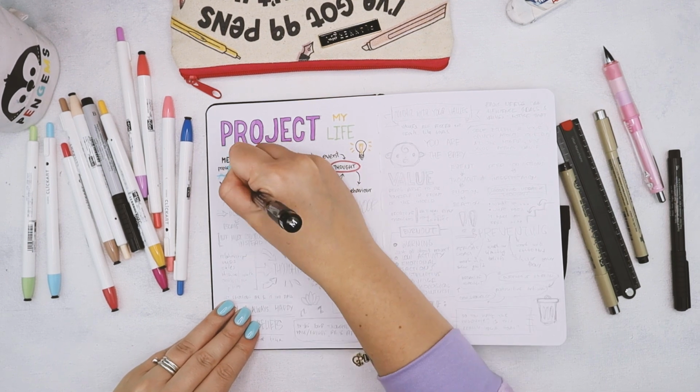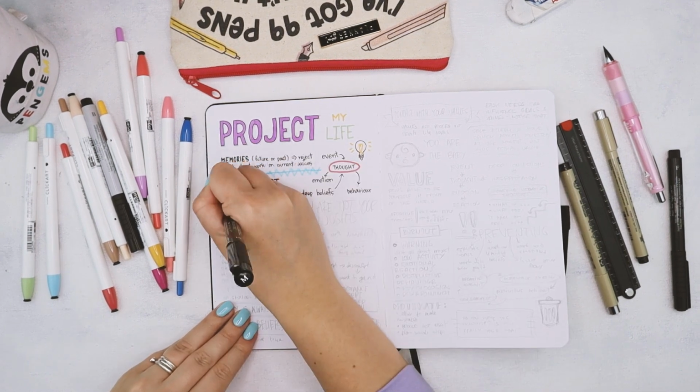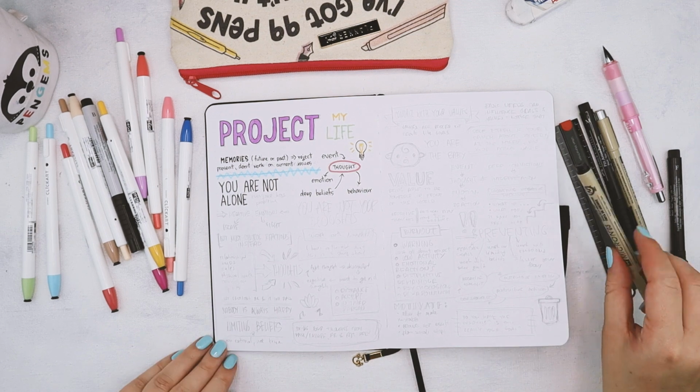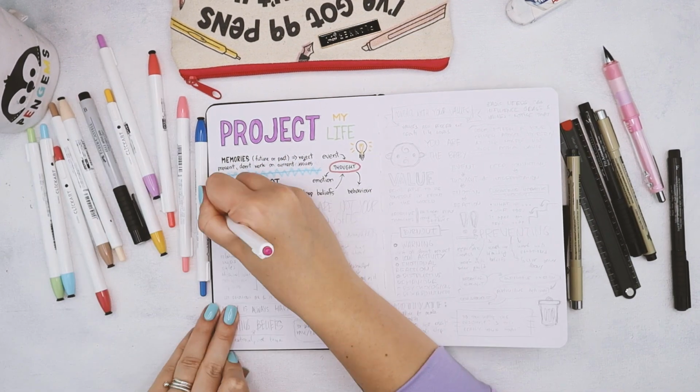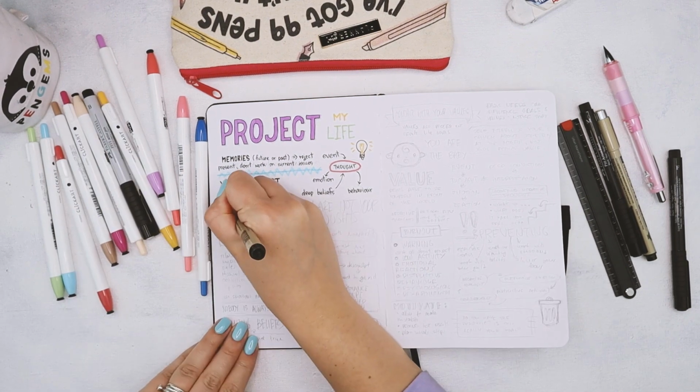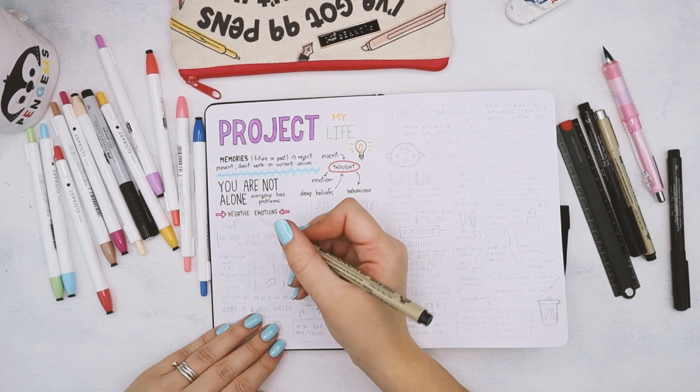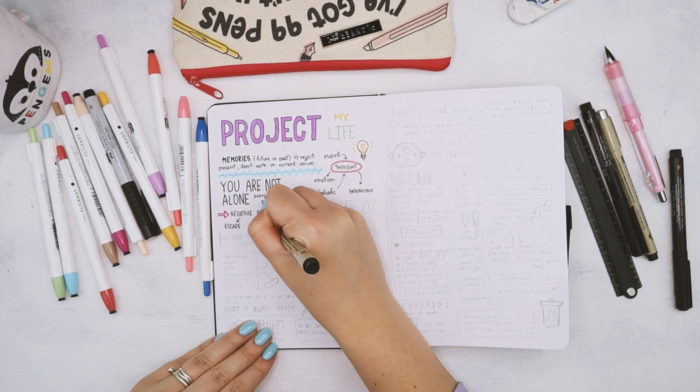Another thing you do with the text is that you can change it so you have some areas that are more important, and then for that you would use a different font, a thicker font, or any other way you want to work with the text.